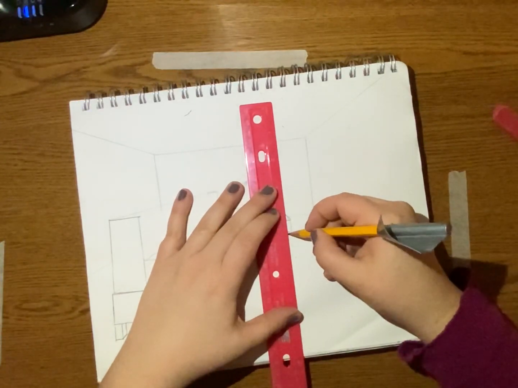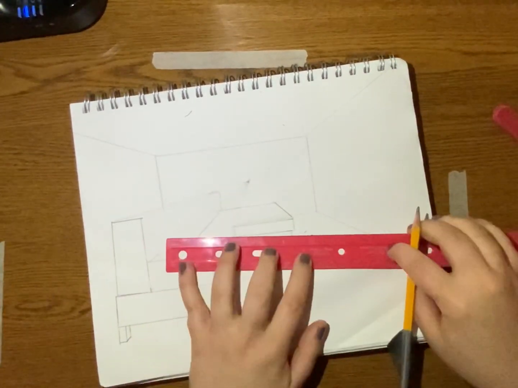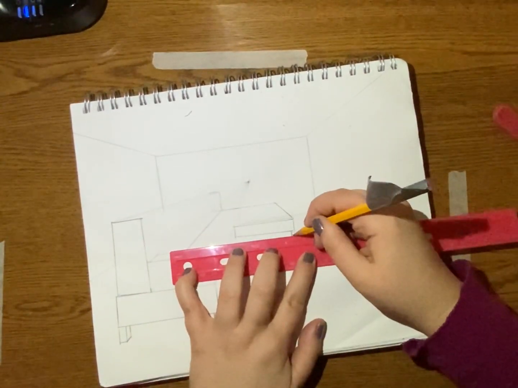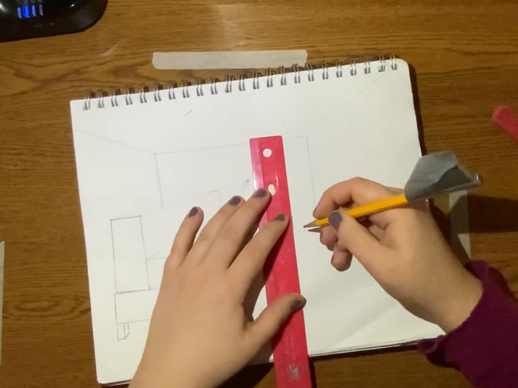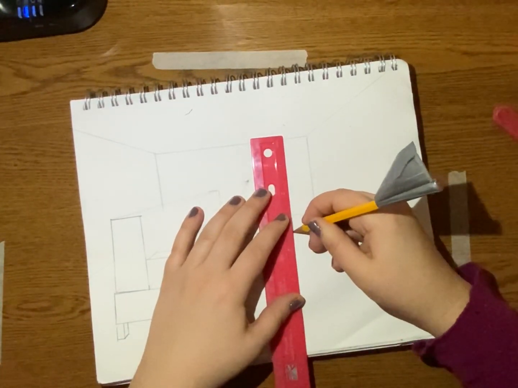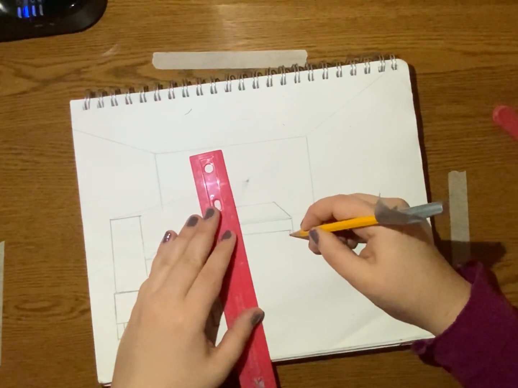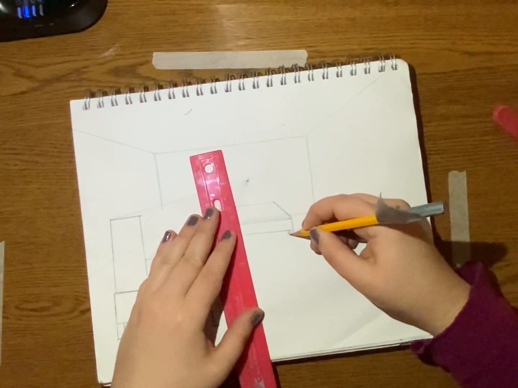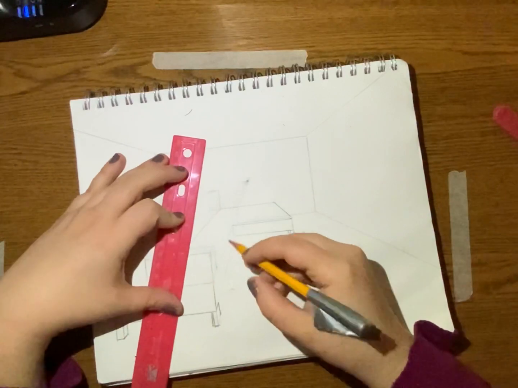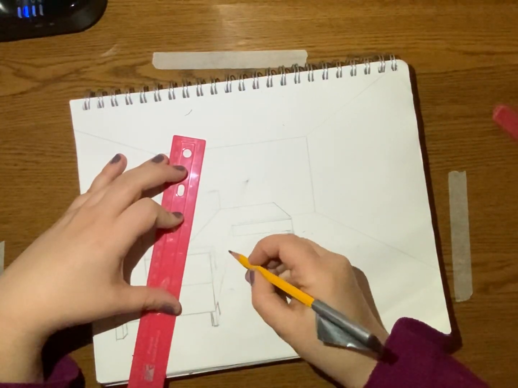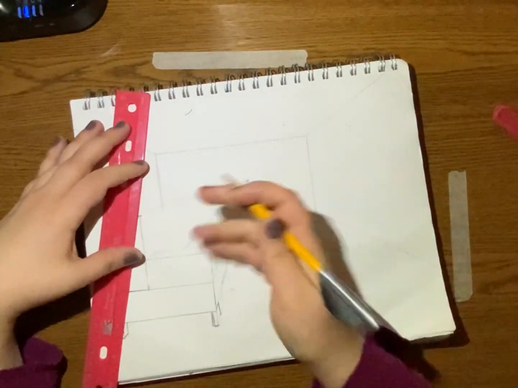Now I'm going to give the couch legs, just like the front part had, using my ruler so they're nice and straight. The inside of the leg there goes towards the vanishing point. I want to see about how high.